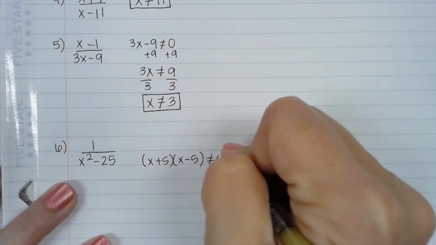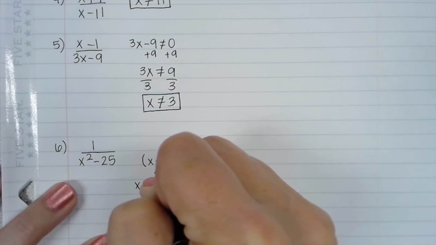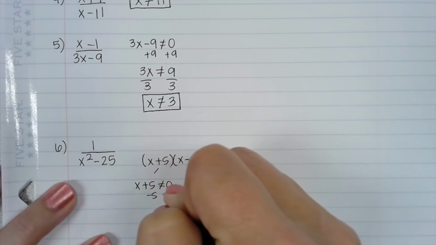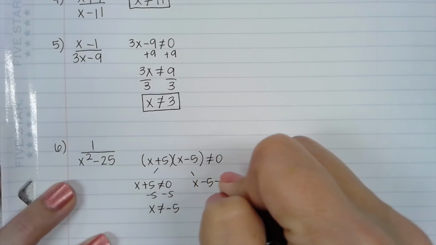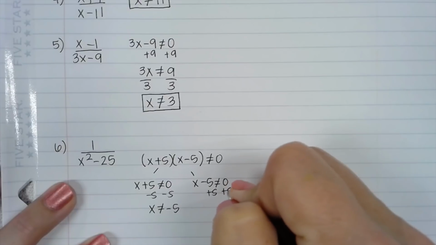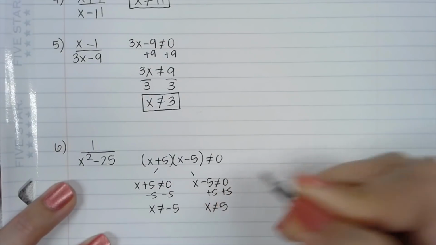And then you don't want that to equal 0. So you don't want x plus 5 to equal 0. So you don't want x to be negative 5. And then on this side, you don't want x minus 5 to equal 0. So you don't want x to equal positive 5.